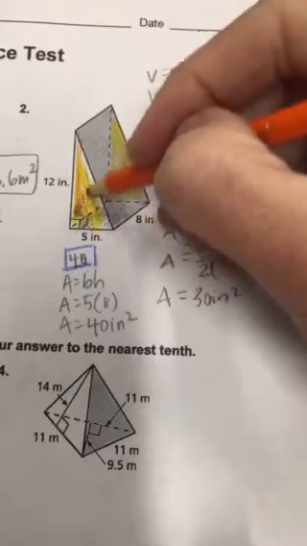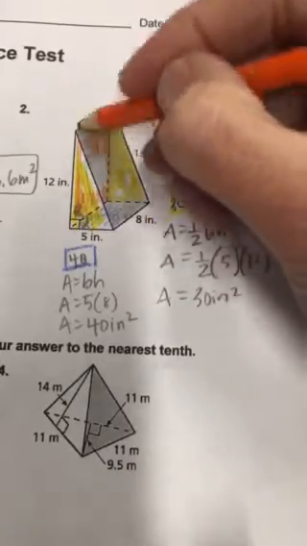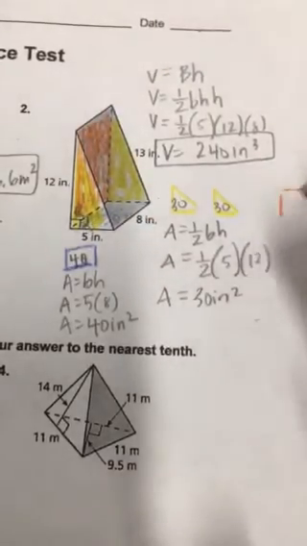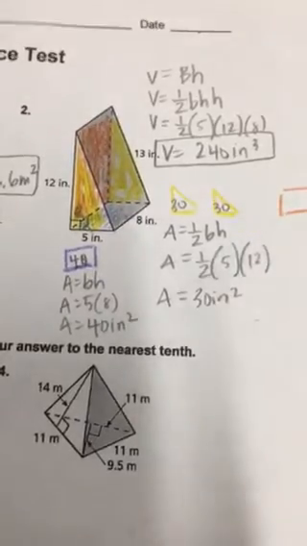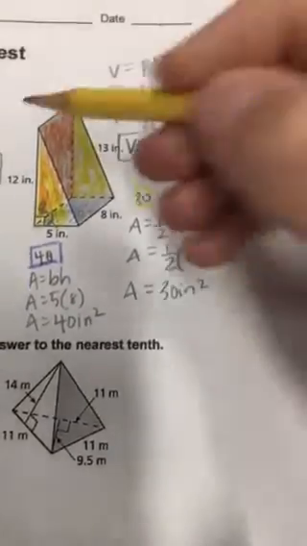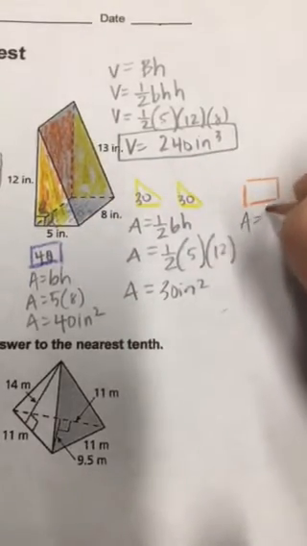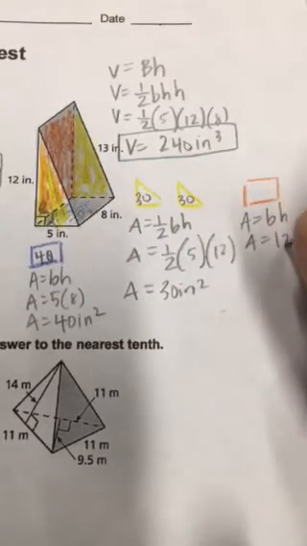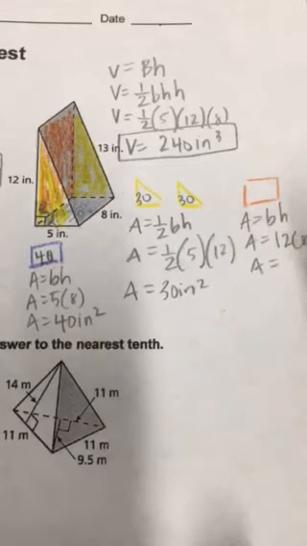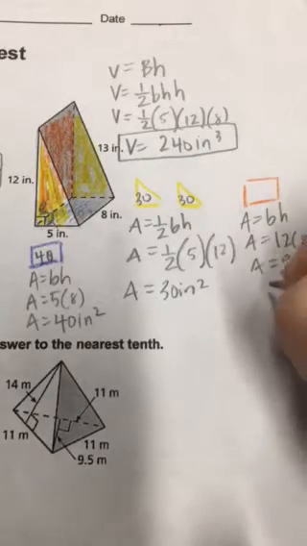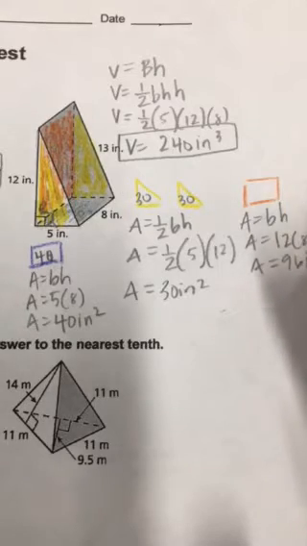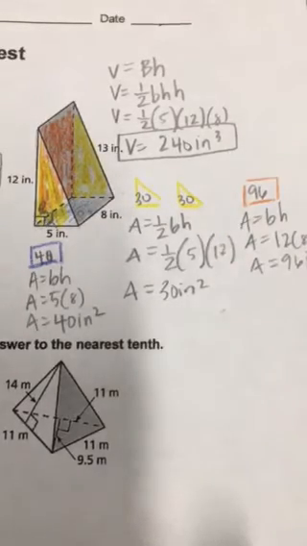The next one I have is this big one in the back. I'm going to color that one orange. I'll draw an orange rectangle here. The dimensions of that orange one are 12 by 8. So this is base times height, 12 times 8. 12 times 8 is 96. So that's 96 inches squared. So I'm going to put a 96 in there.